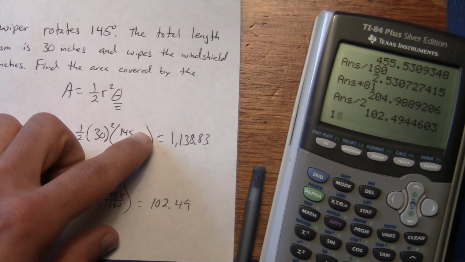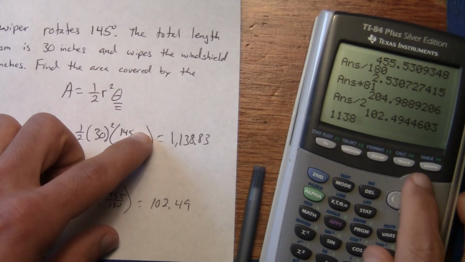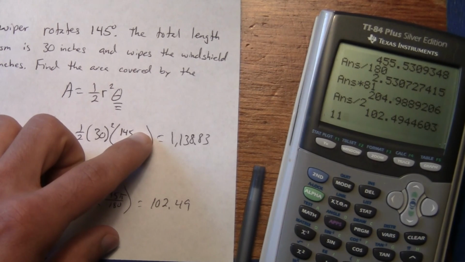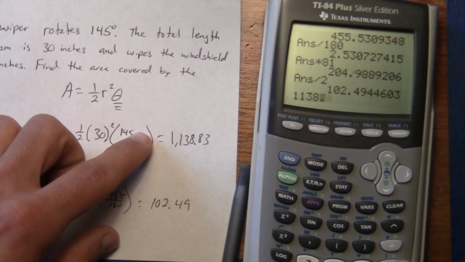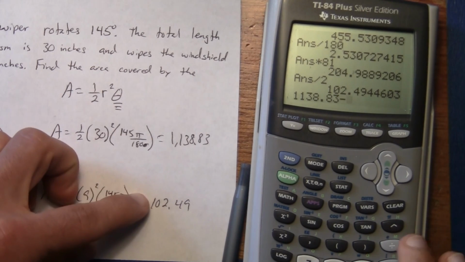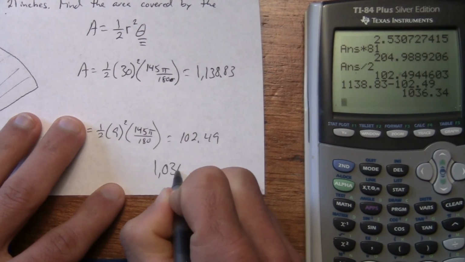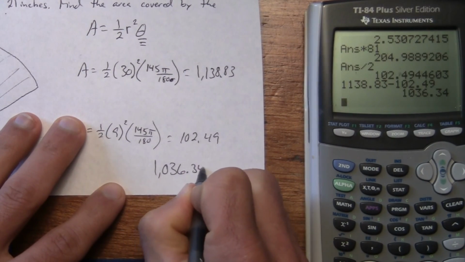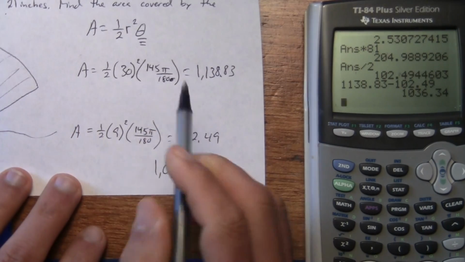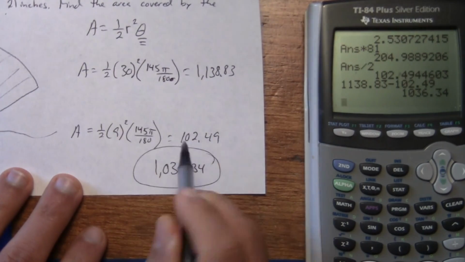So it's 1,138.83 minus 102.49, and my final answer would be it wipes over an area of 1,036.34 square inches.